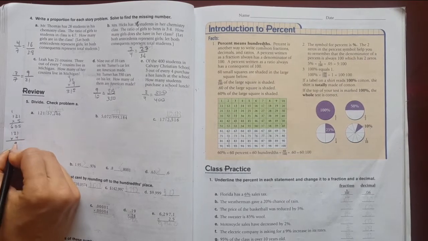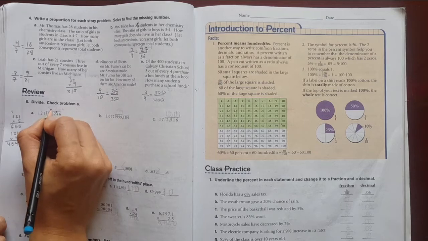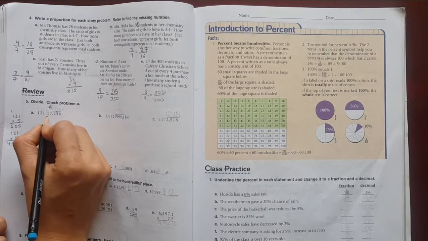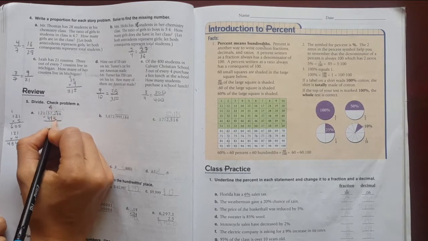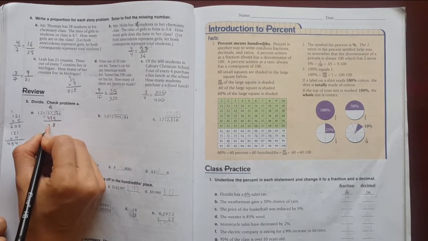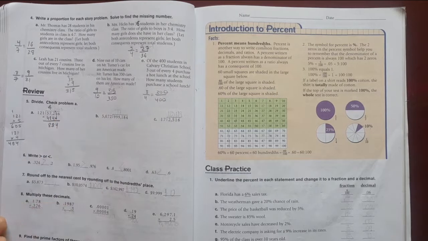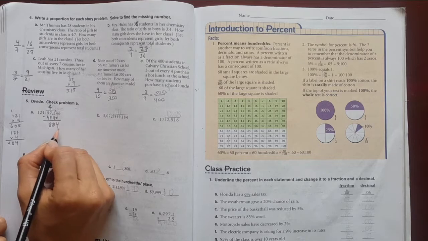4 multiplied by 1, 4. 4 multiplied by 2, 8. 4 multiplied by 1, 4. Yes, we can use it. 4 multiplied by 121 is 484. So now, 12 minus 4, 8. 16 minus 8, 8. What happens next? Bring down. How many times do you think we can find 121 in 884?